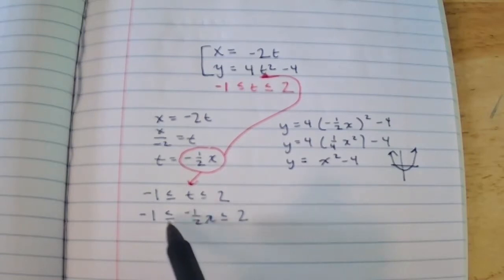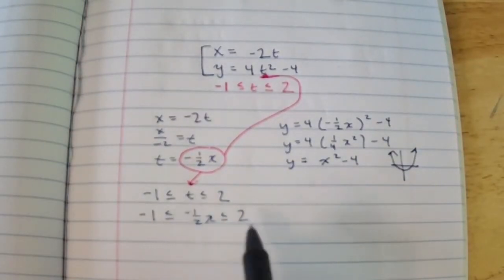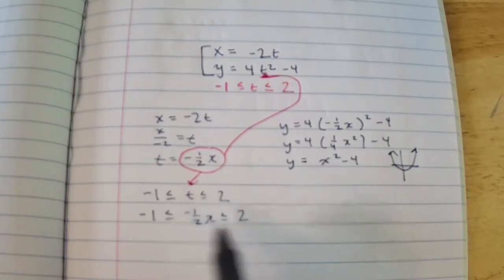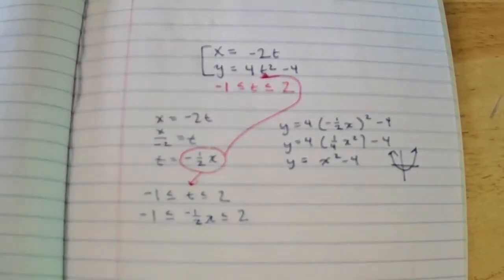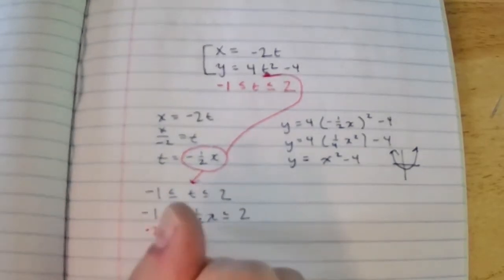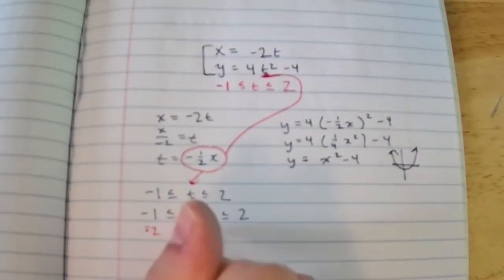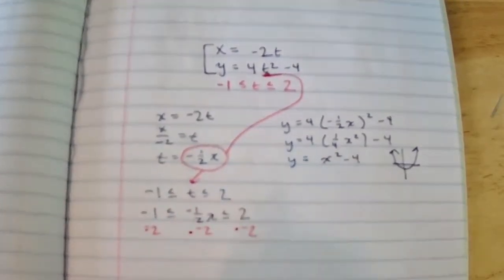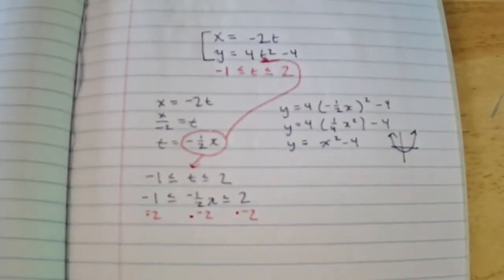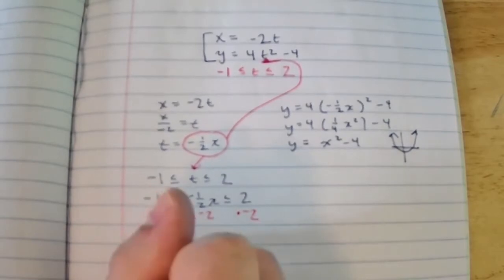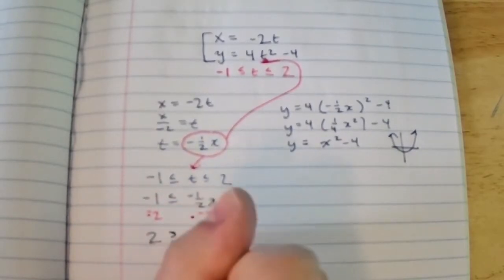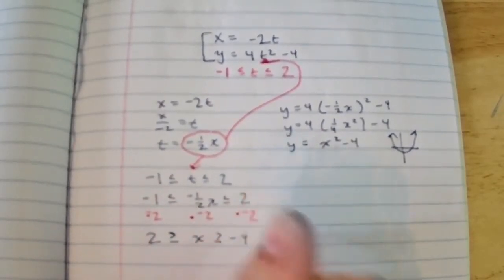Now, one thing to remember is when you have an inequality, if you multiply the whole thing by a negative, that does flip the sign, and in the case of a compound inequality like this, it is going to flip both signs. I'll just write this out to make this as clear as possible. Multiply everything by -2, and that's going to give me 2 greater than or equal to x greater than or equal to -4.